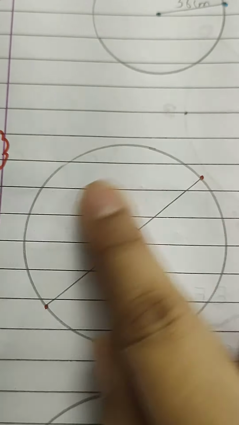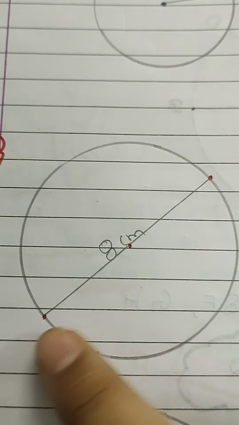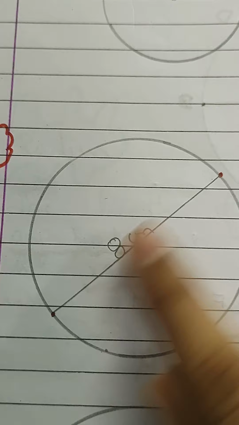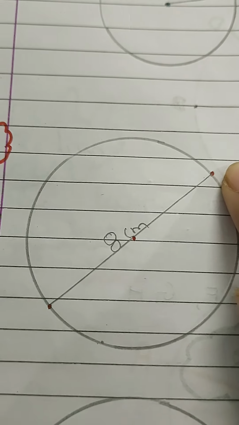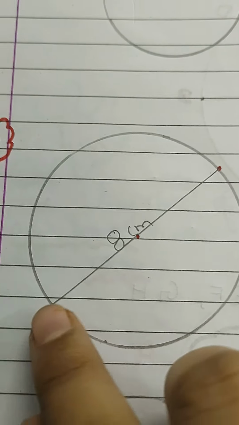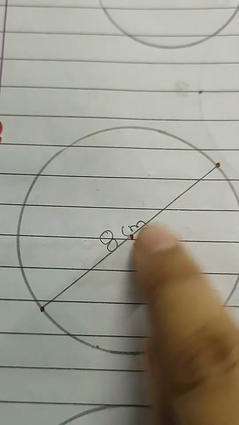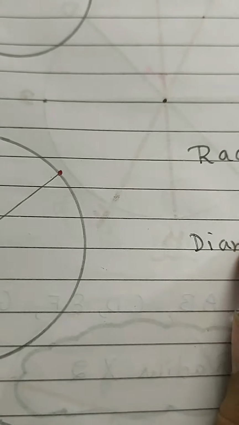Now in the second question, you have been given an 8 centimeter diameter. As you can see, the longest line segment that passes through the center and joins 2 points of the boundary is called the diameter. Now it is passing through the center and joining 2 points, so we say diameter, and this is 8 centimeter. So we write diameter is equal to 8 centimeter.